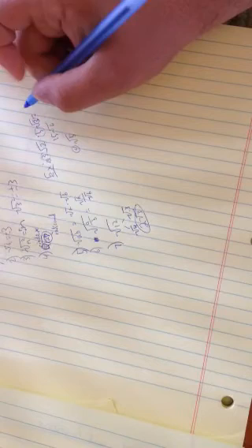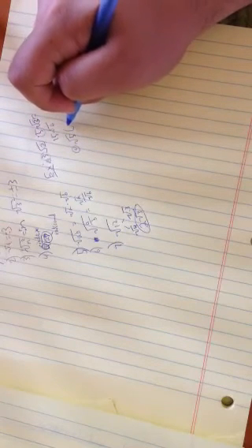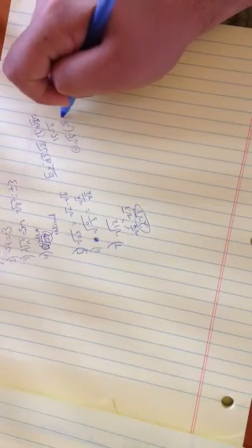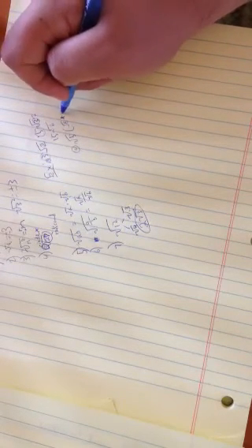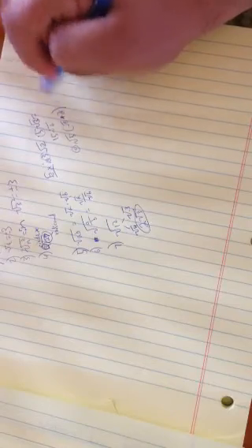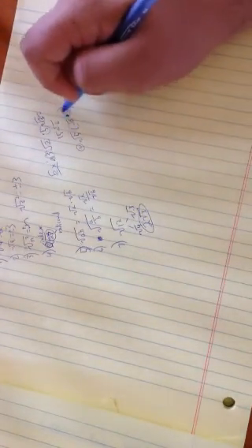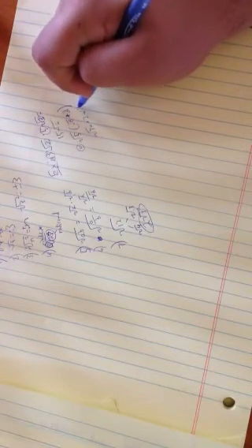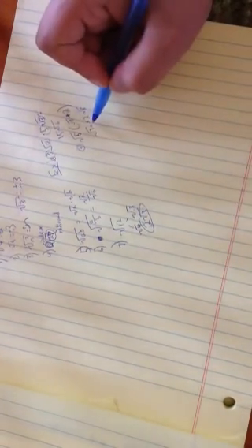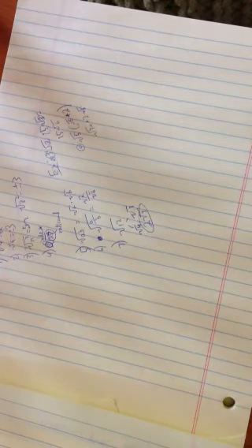If you had rad 5 times rad 6 plus, let's go with 2. How would you simplify this? Well, or distribute this? You would get rad 30 plus 2 rad 5. So that would be your answer. Alright, so you just use the distributive property.